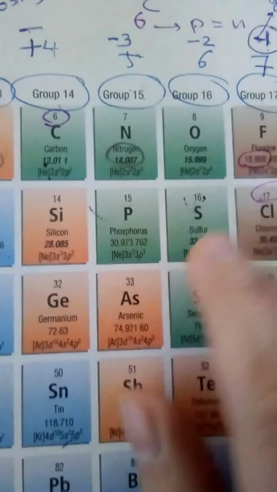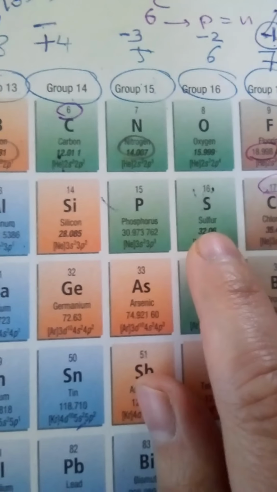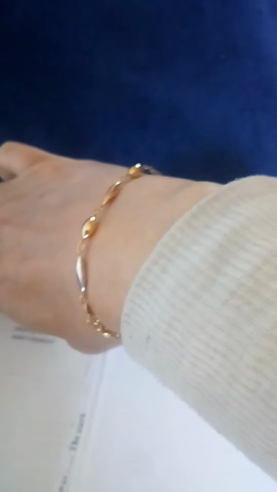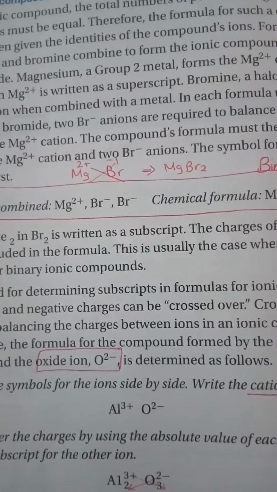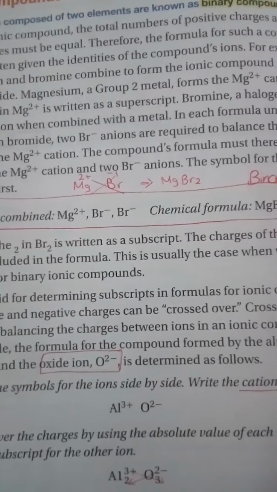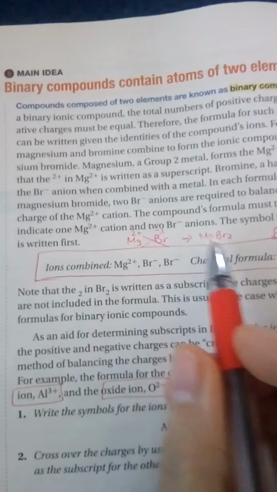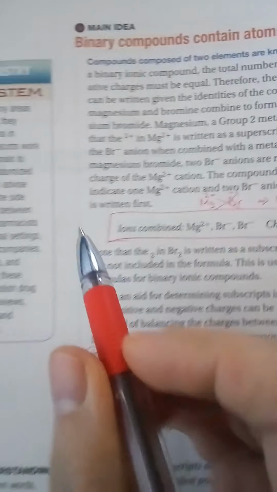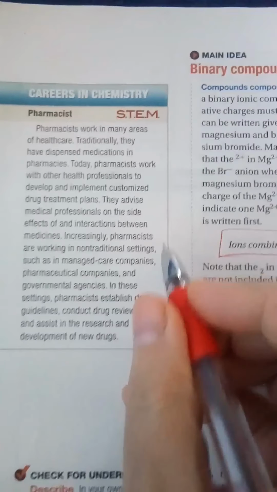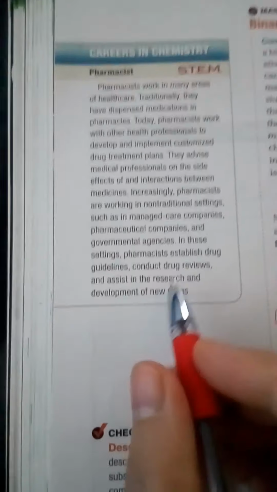Let's go back over here. So this is the first method. The second method that you can apply to find out the combination between these two is that you simply say Mg is +2, Br is -1.